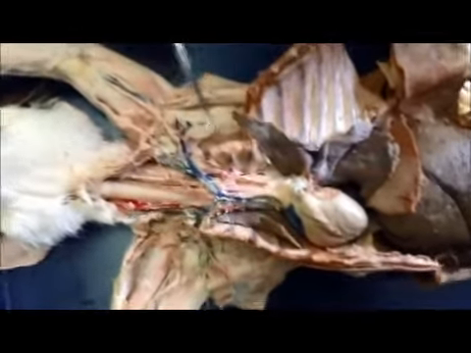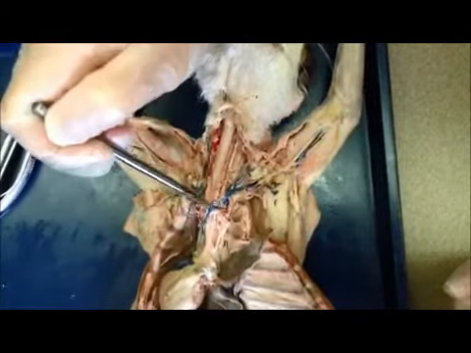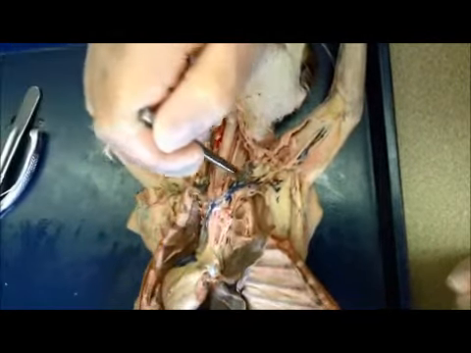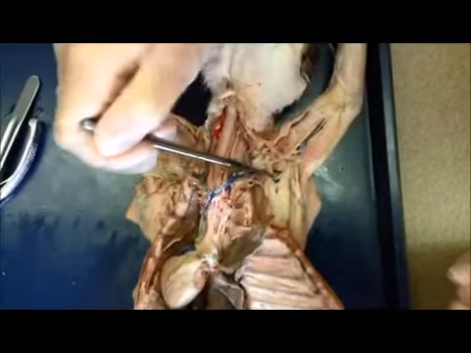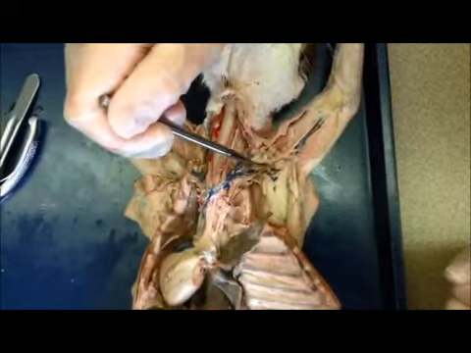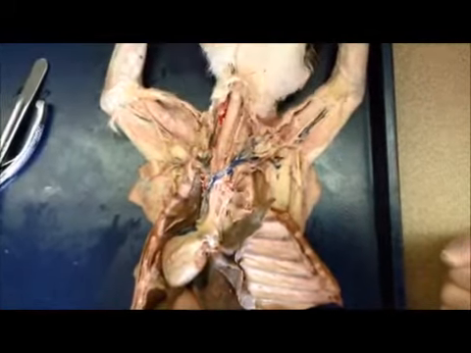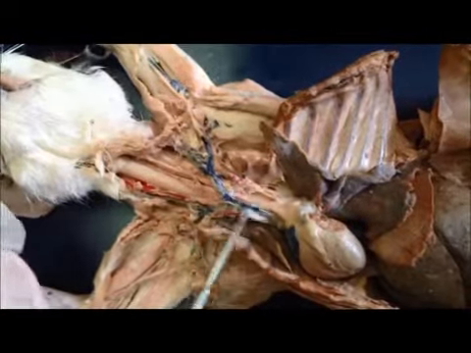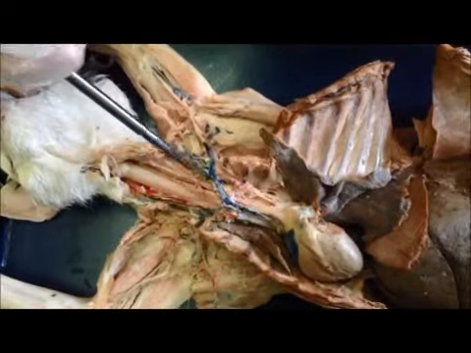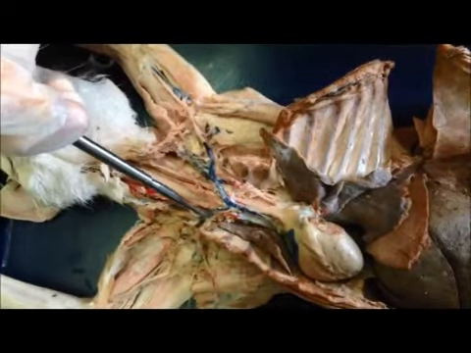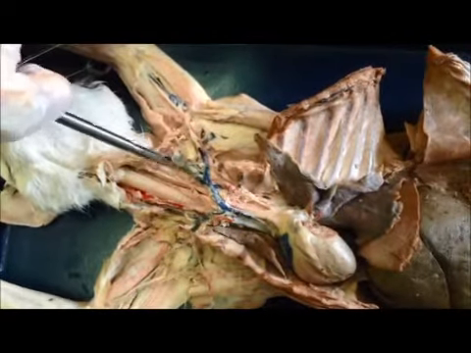Over here, we have the brachiocephalic artery, the left subclavian artery, which leads up to the axillary artery. Goes down into the subscapular artery, and past that point is the brachial artery, all the way to the arm. This is the superior vena cava. It splits into the right and left brachiocephalic veins. Then it forks up to the right and the left external jugular veins.